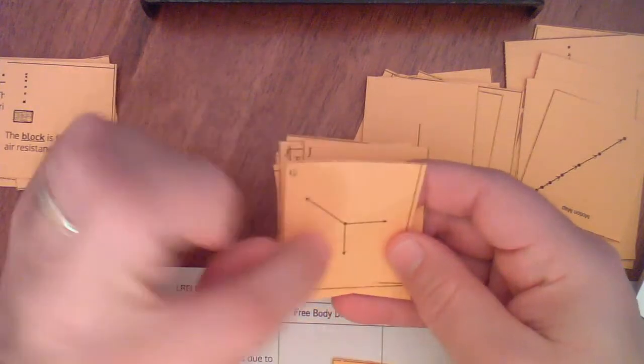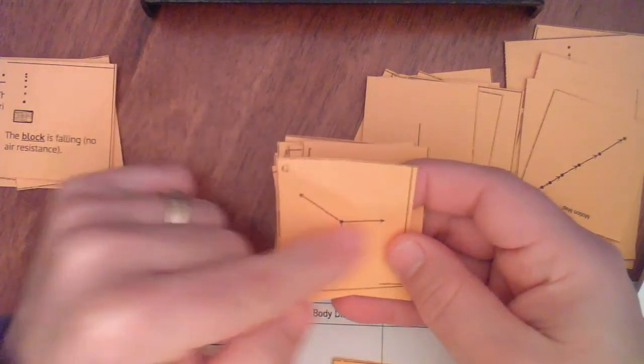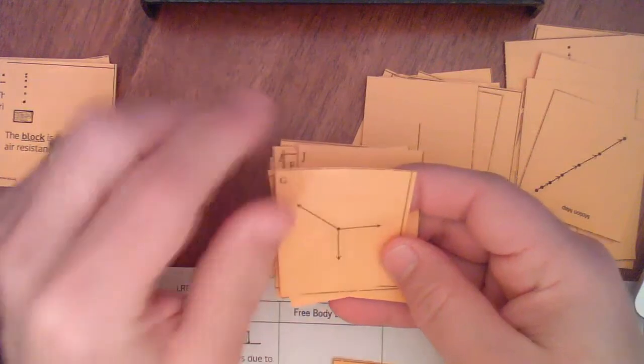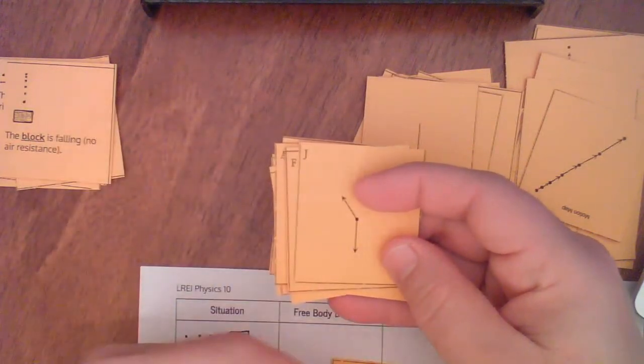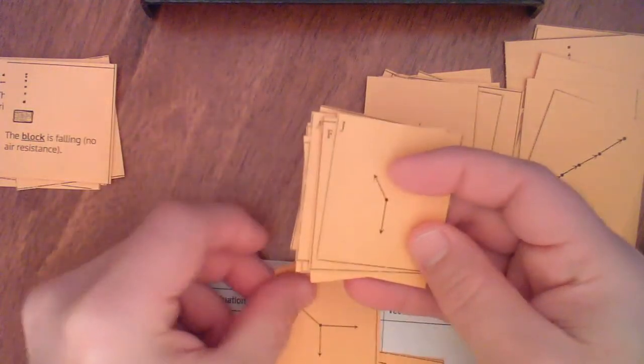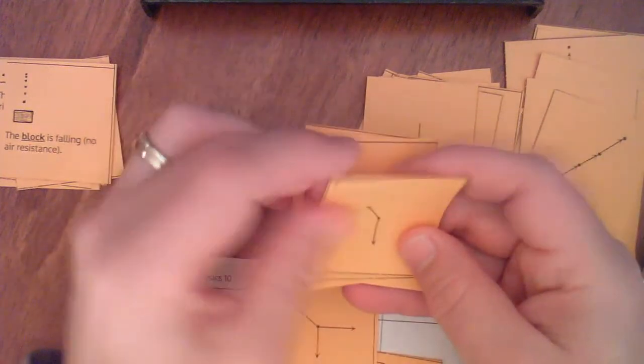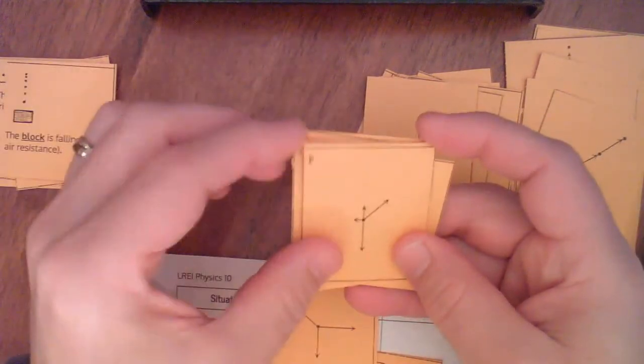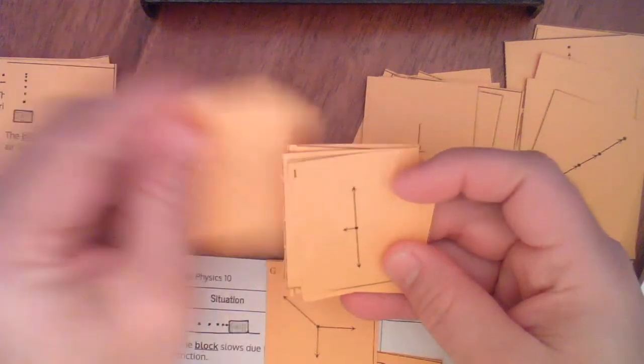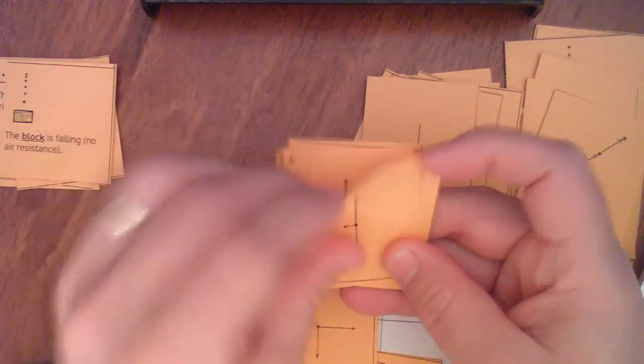Oh, there we go. So there's a force pulling down and a force pulling across and a force pulling this way. So that one looks like it matches, so I'm going to set that one out. So that's going to be my 1. And you can just go through and double check, but you're going to notice that they all have a force of gravity, and then they have forces going in various directions.